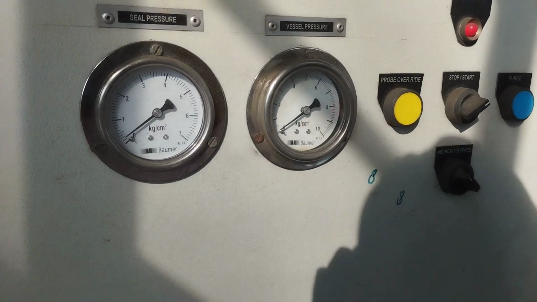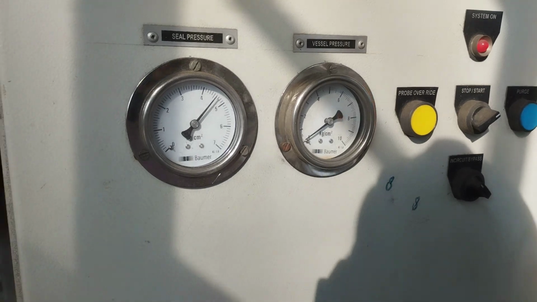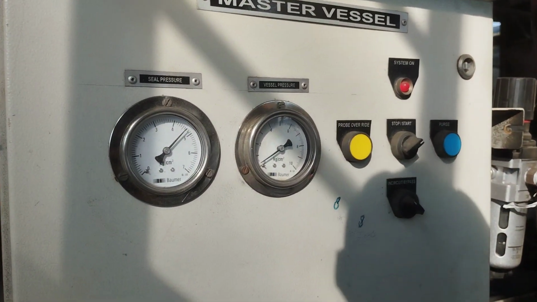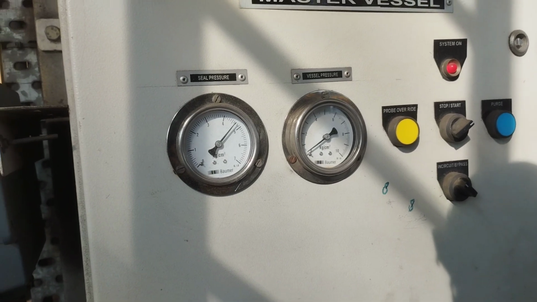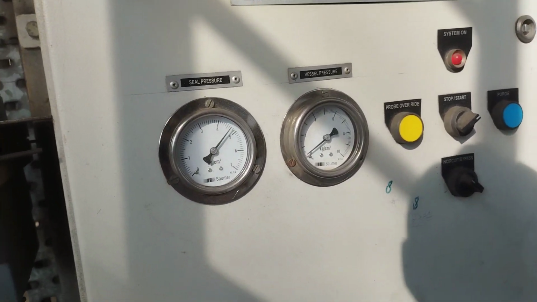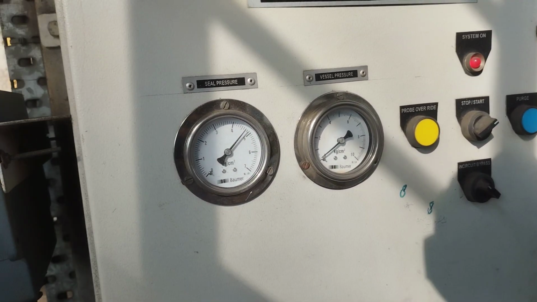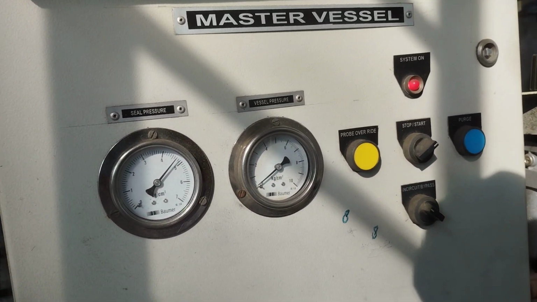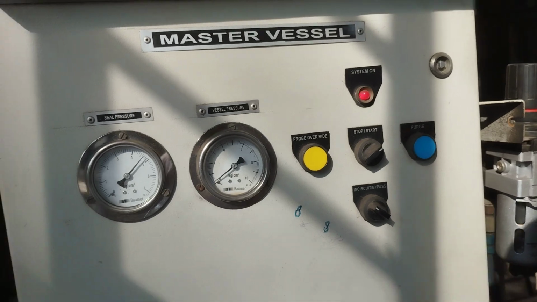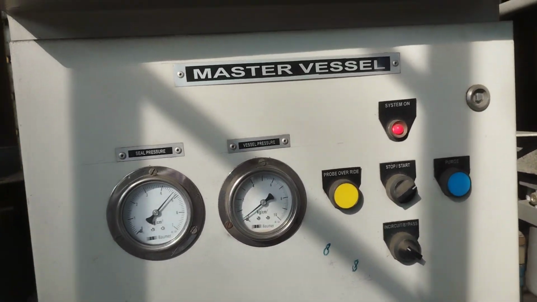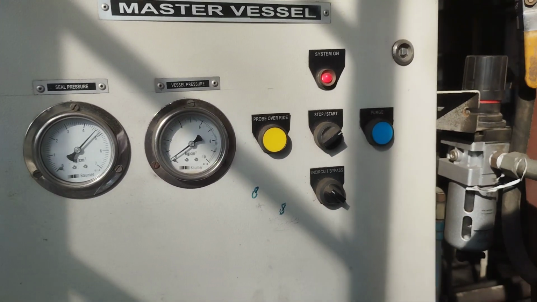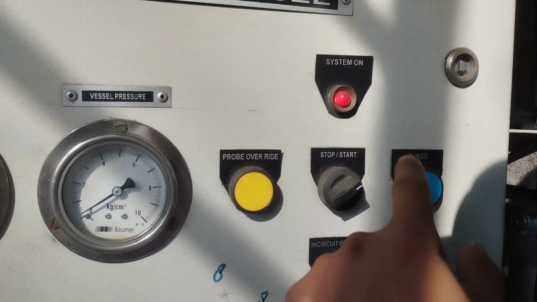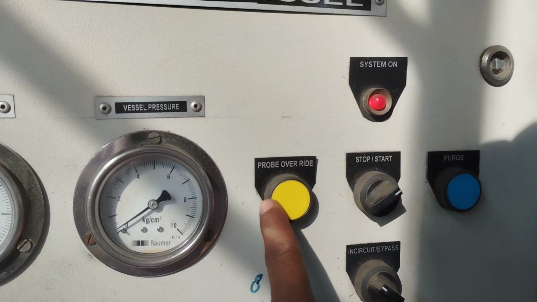When the sealer is opening, the pressure drops to 0. At all conditions, the sealer pressure will be 4 or 5 kg. Vessel pressure will be nearby 0. This is the master vessel. Stop, start, local push buttons. System is on. Probe override, in circuit or bypass.